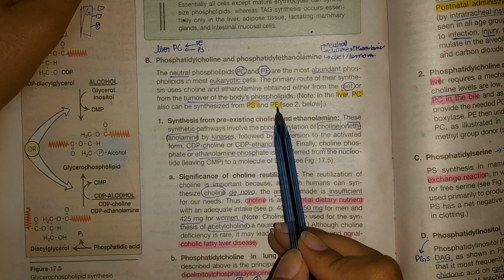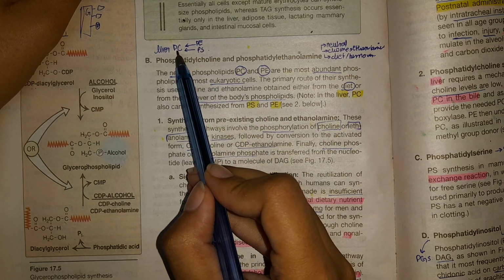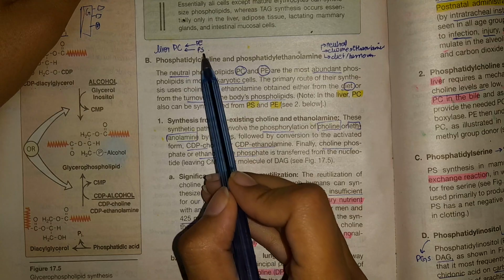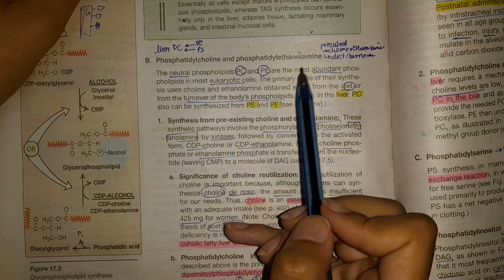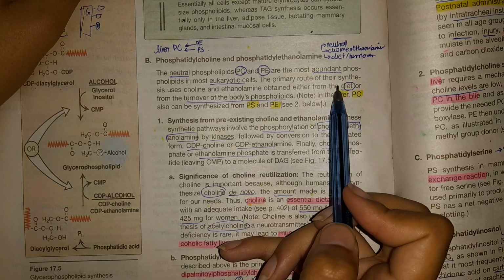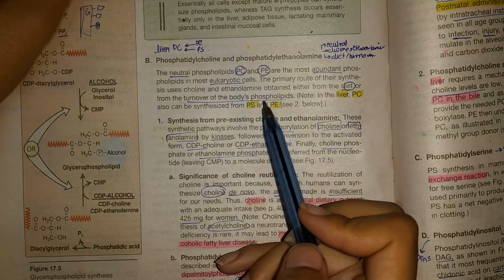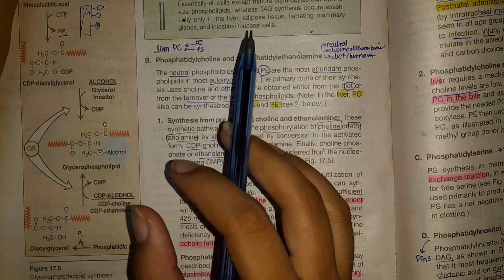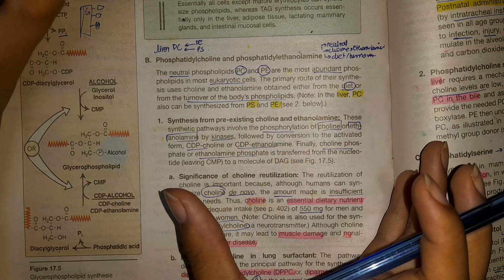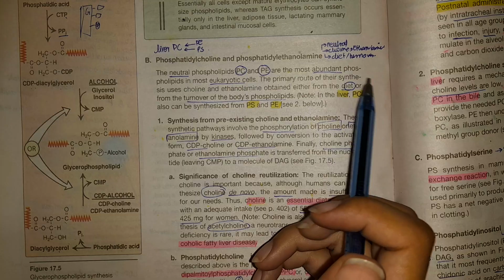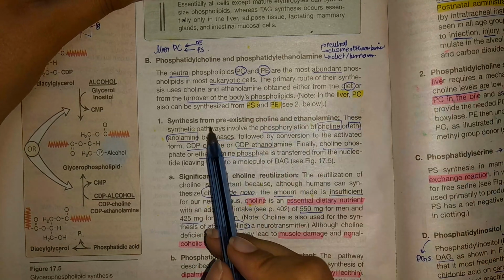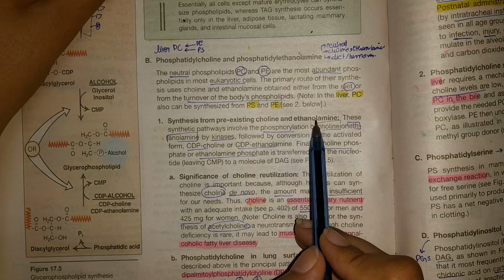phosphatidylserine and phosphatidylethanolamine. So phosphatidylcholine, in the liver, can come from ethanolamine and phosphatidylserine, or it can come from the diet, or it can come from choline or ethanolamine, which are pre-existing. In both situations, it is coming from the diet or from the body's normal phospholipid turnover.